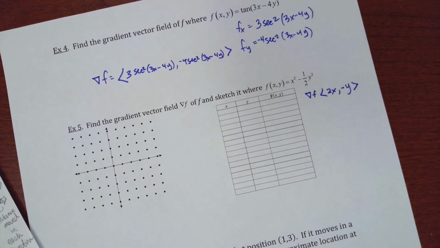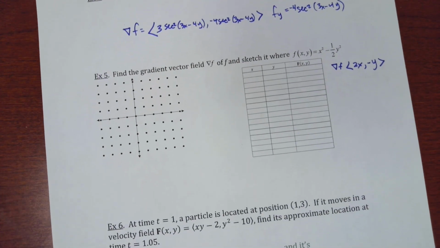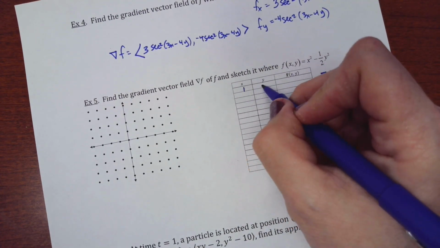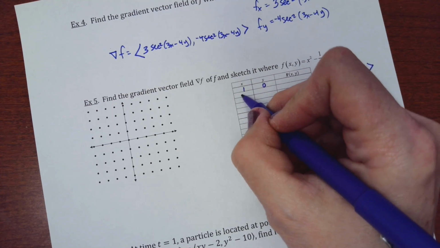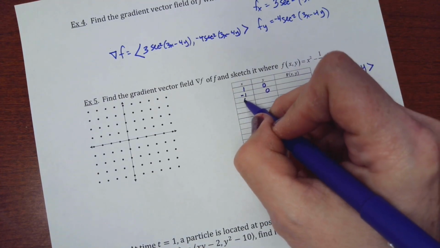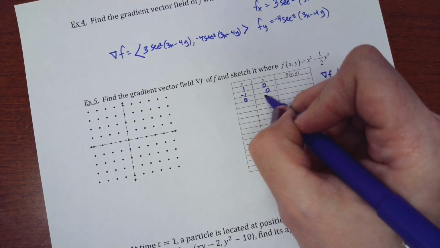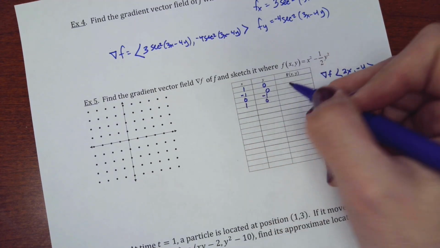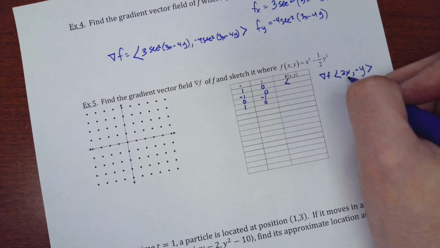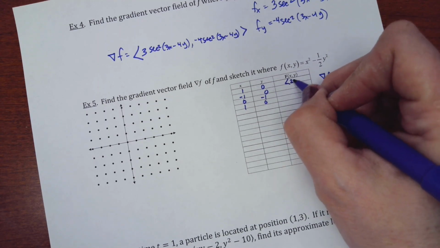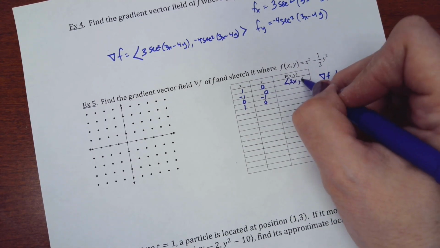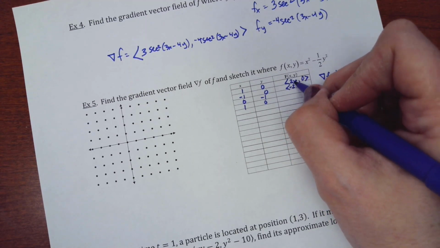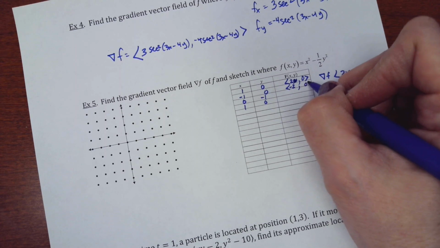Okay, all right. So you would basically just go through those motions again, having some points: 1, 0, negative 1, 0, 0, negative 1, and 1, 0. I would have double the x, so 2x, and negative y, so that's still 0.